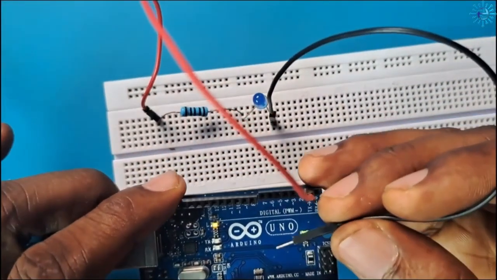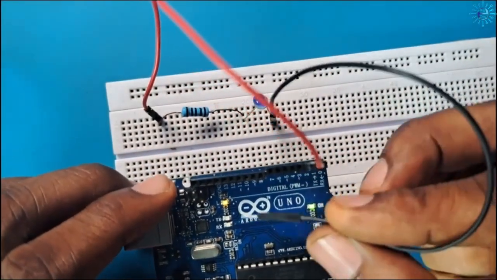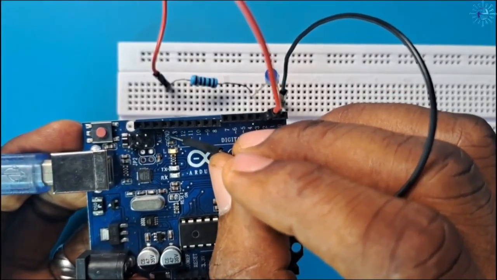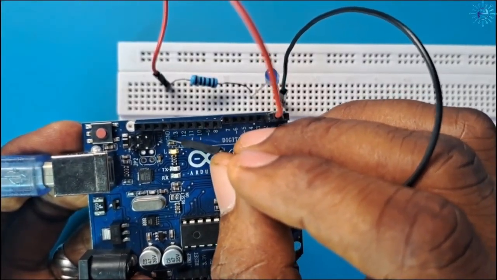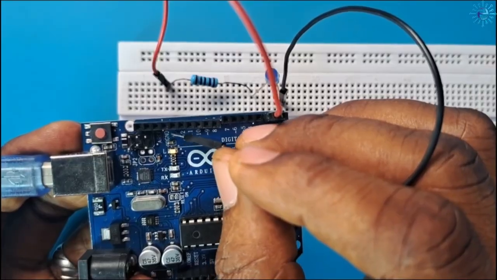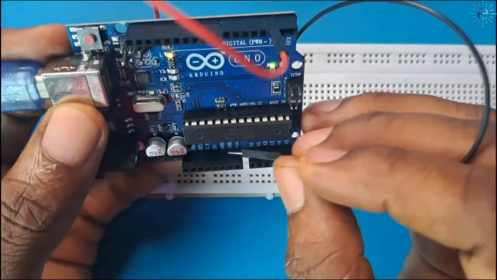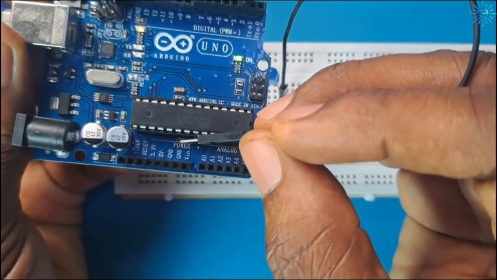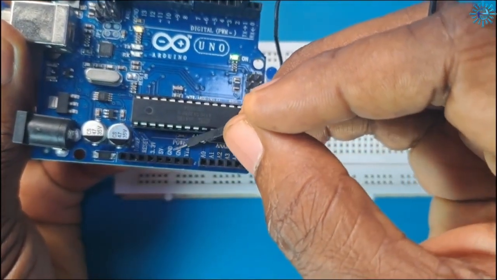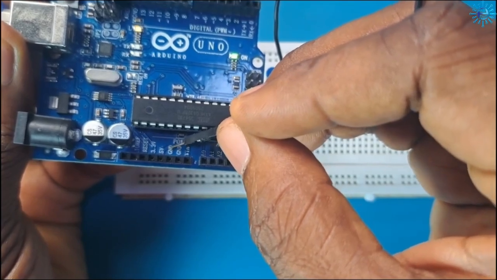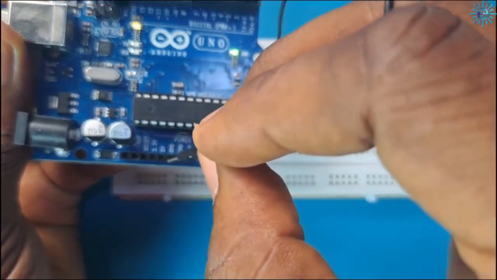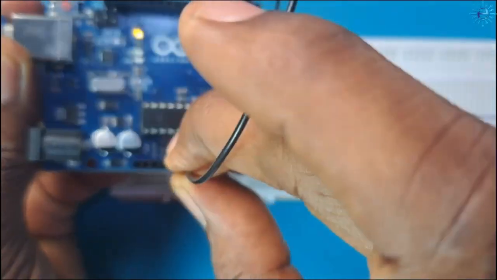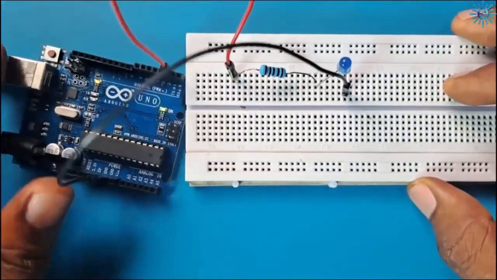On the Arduino board, we have about 3 ground pins. This is one of the ground pins of the Arduino board. It is abbreviated as GND, and here we also have other ground pins of the Arduino board. Okay, so we have other ground pins, about 2 ground pins of the Arduino board, here and here. So I can connect the other jumper wire here. So we have our circuit complete.